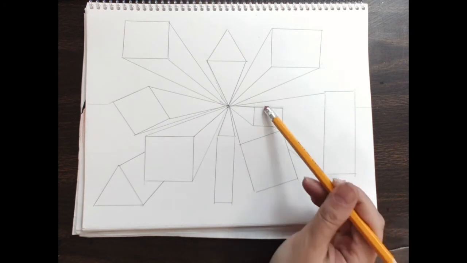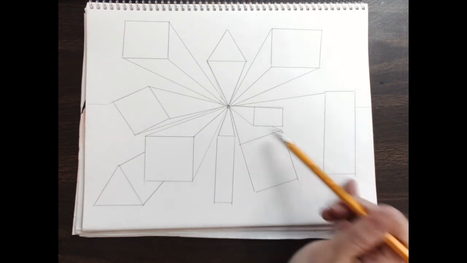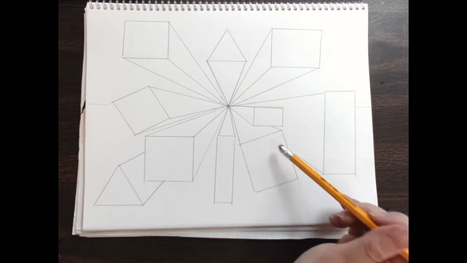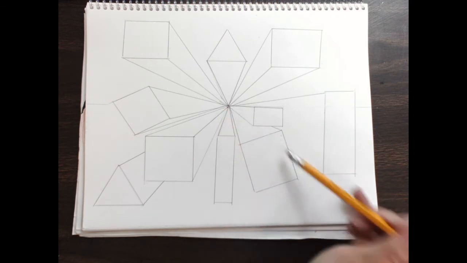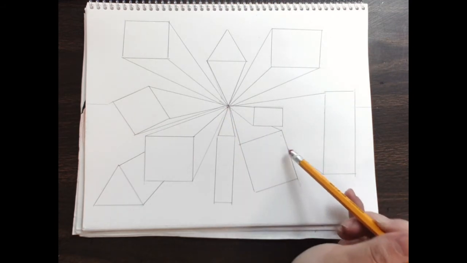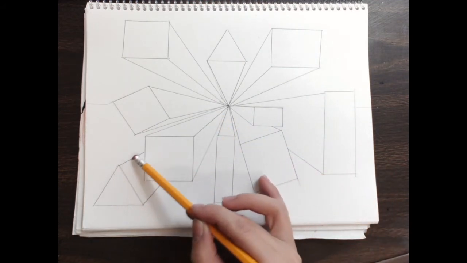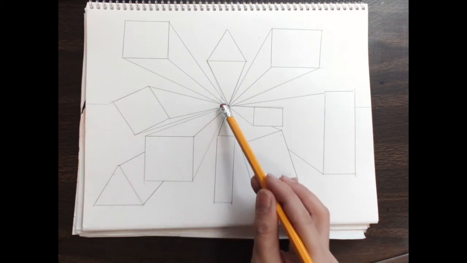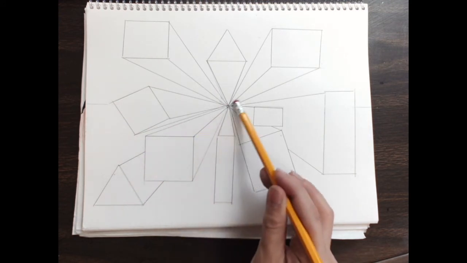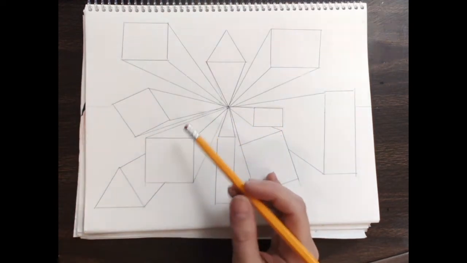So I noticed when the one shape is in front, that one's hidden behind it, even over here. When I went to put the line to the vanishing point, I couldn't go all the way to the vanishing point. I had to stop and hide this line behind that square to make it look right. Same over here with the triangle. I had to stop, which is cool, right? I don't have to draw it all the way. And don't go all the way to that line, then you have to erase all that again. So you're just gonna stop there.